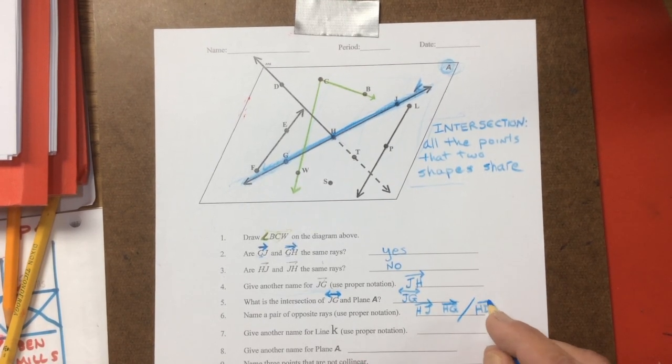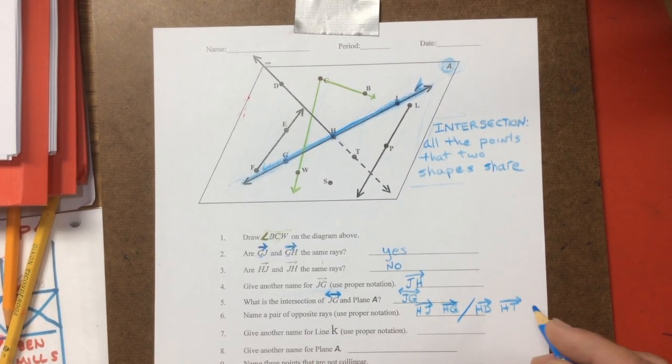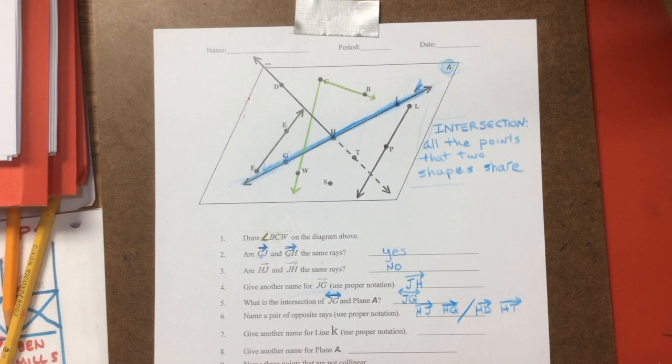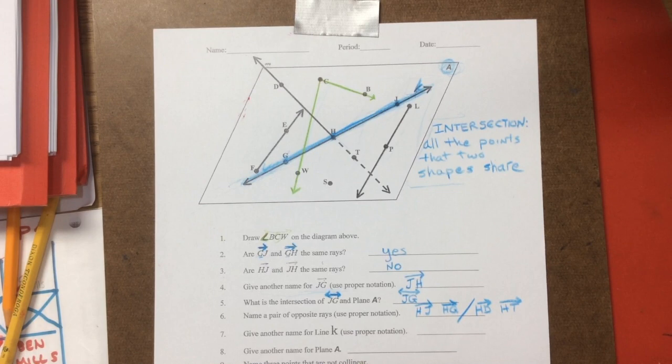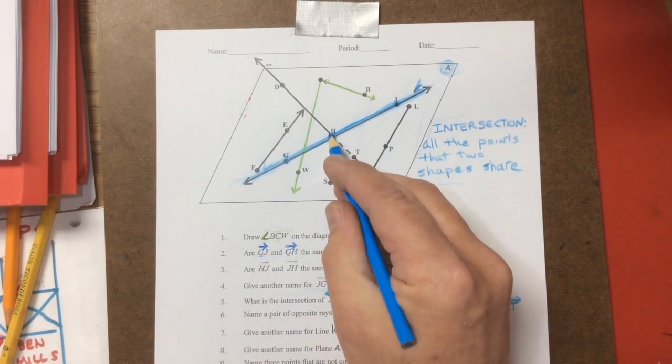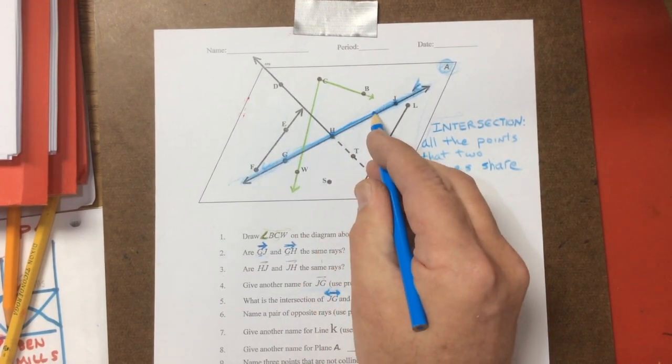HD and HT. Those are also opposite rays. But they're the only ones there. It's not just that they go in opposite directions. If I'm trying to define opposite rays, I can't just say they're rays that go in opposite directions, because I don't know what opposite means. What does it mean? It means they share an endpoint and they form a line.